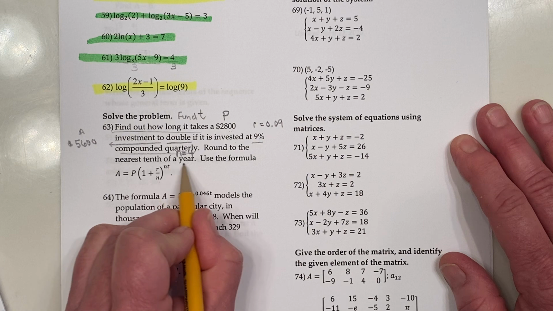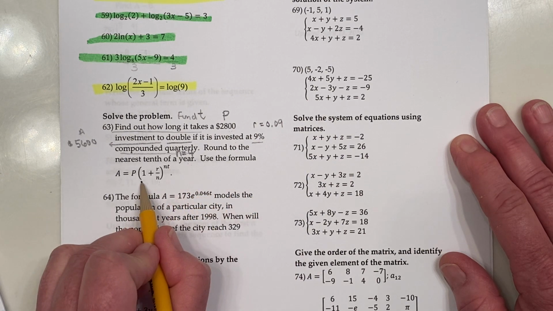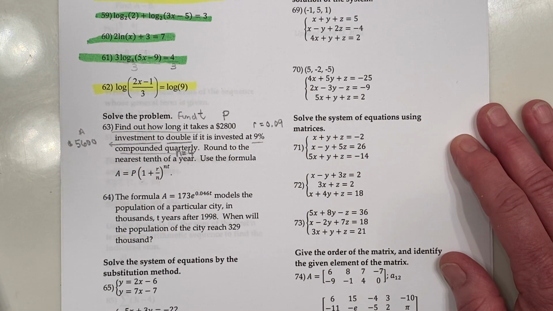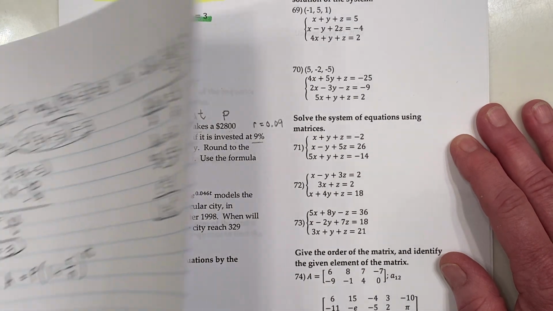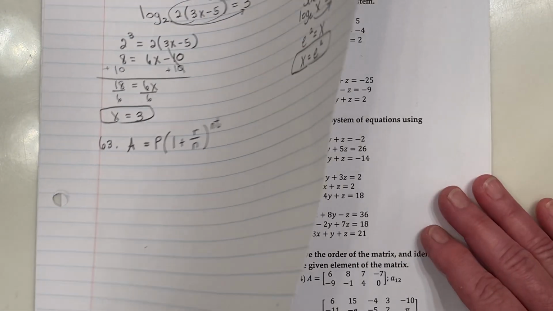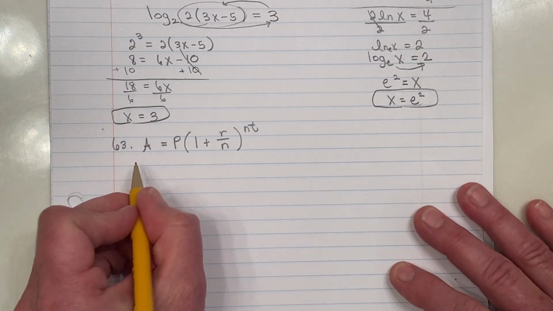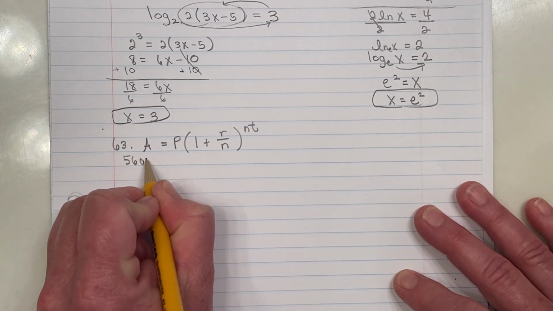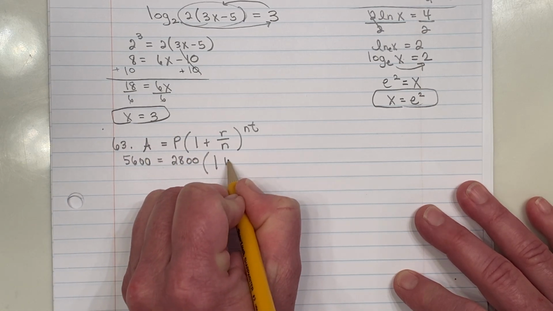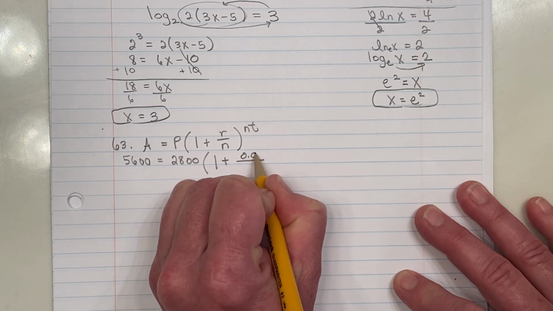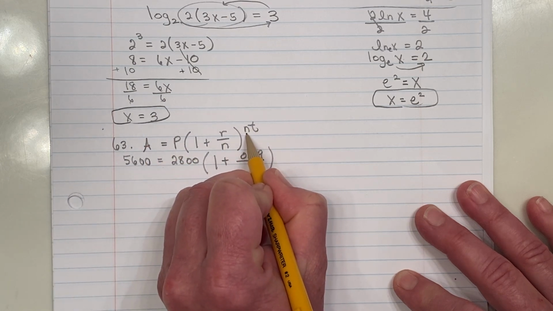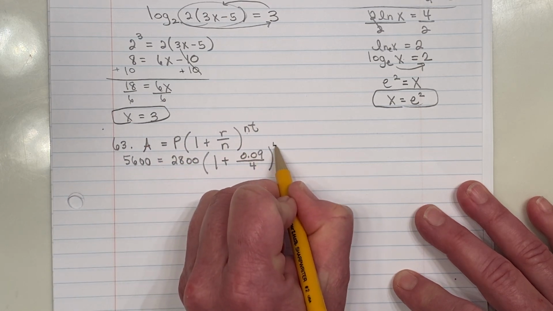And then we're going to round to the nearest tenth of a year, and we're going to use this formula. So it's a good idea to deconstruct the problem, which we did, or decode. Now I'm going to come over here because I don't think I have enough room. Here's the formula, and then I'll access the information that I have. So we want $5,600. I'm investing $2,800. It's our P. 1 plus, and then in our fraction, we're going to have 0.09. N is 4. And then up here, we've got N again, so that's 4, but we want to find T, so that's 4T.